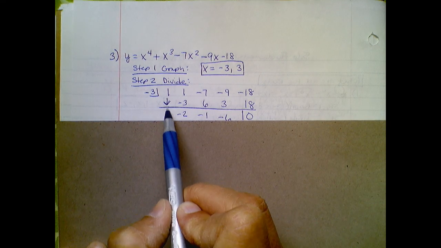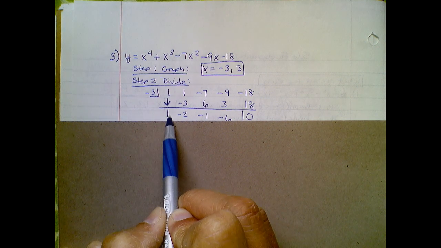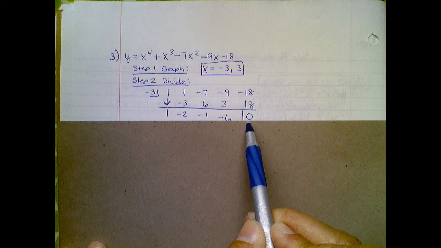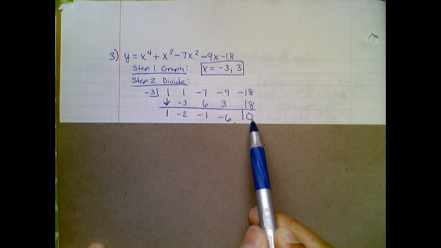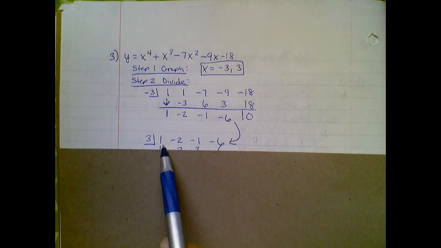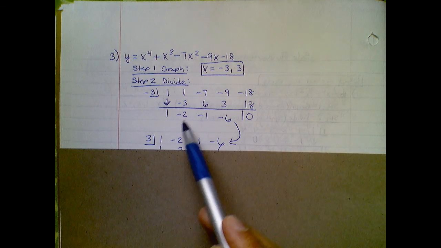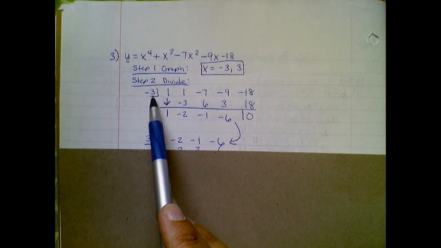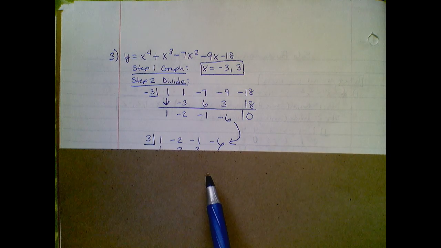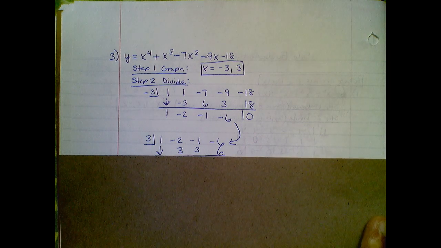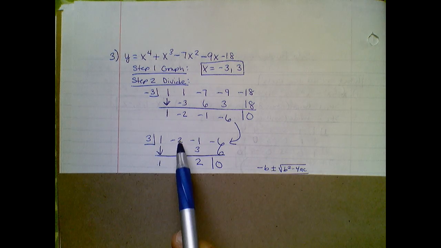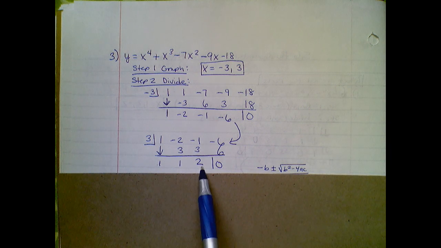So our first number, we just drop it, multiply these diagonals, and then add the columns. And so you should get 0 as our remainder. And then these 4 numbers, now we're going to bring those down, and we're going to divide by the next number, 3. And it doesn't matter if I would have divided by 3 and then -3, I'll still get the bottom 3 numbers to be the same. So then I go through and multiply these diagonals, add the columns, and I get 1, 1, and 2.